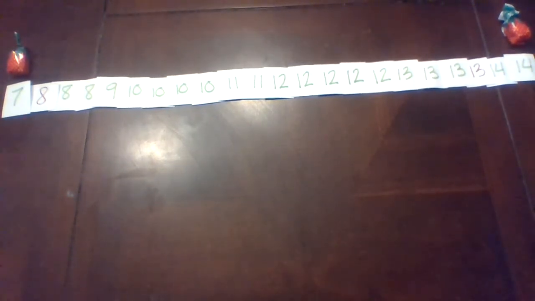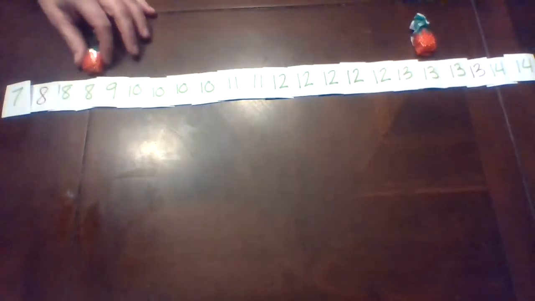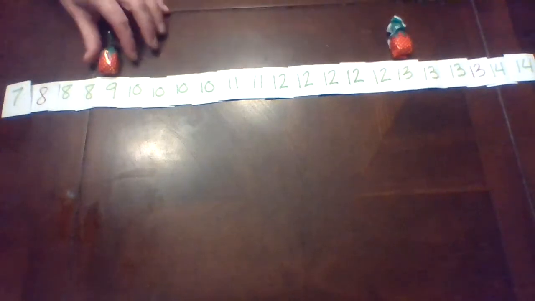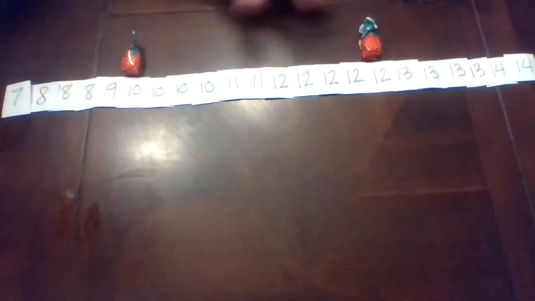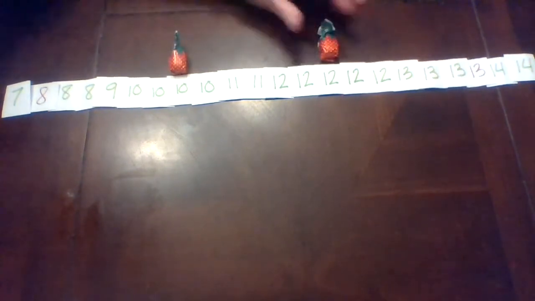If I use my little candy pieces again, and I go to find the median this time, and I move 1 over from each side, and I continue to do so, until I end up in the middle, because again with median, I'm looking for the middle number.